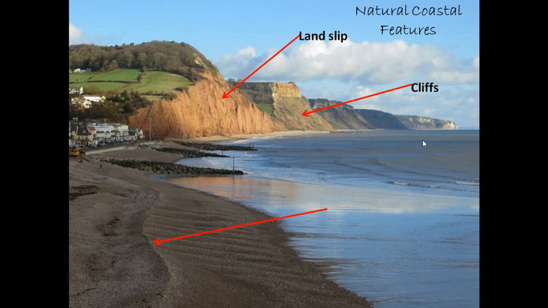So landslips that are linked to cliffs. Now this one here, what's happening is the pebbles on the beach are getting left behind in a ridge. You'll notice that the shape of the ridge follows the shape of the shoreline down here, and in winter when the storms are at their strongest, these pebbles get forced up the beach to form a ridge like this, and we get this a lot on the southwest coast, and the proper name for this is a berm.